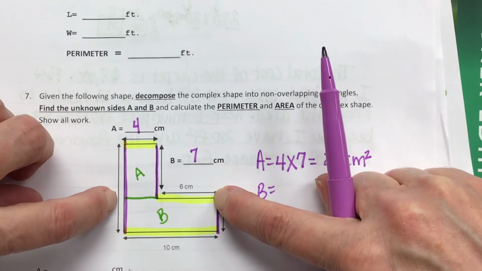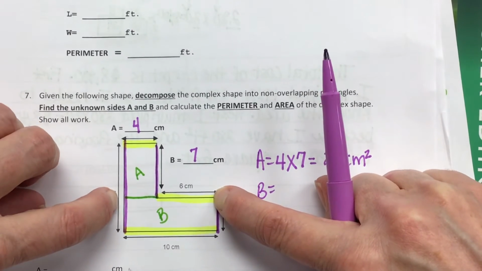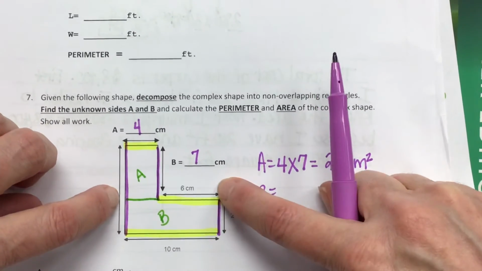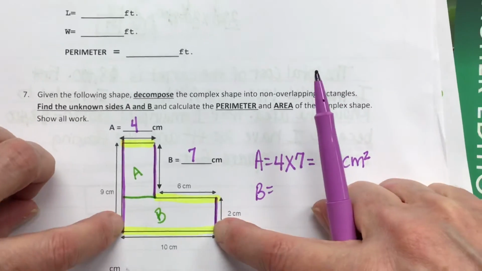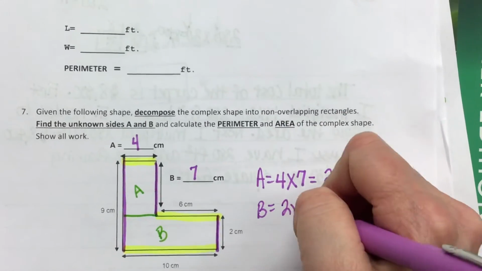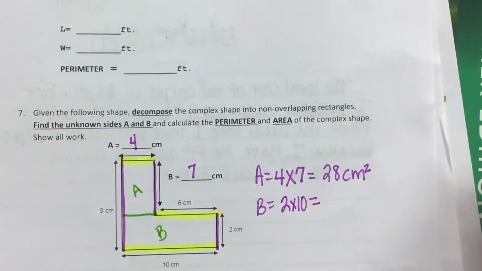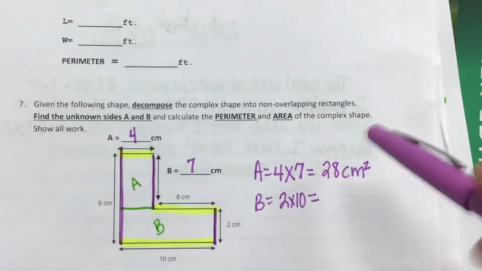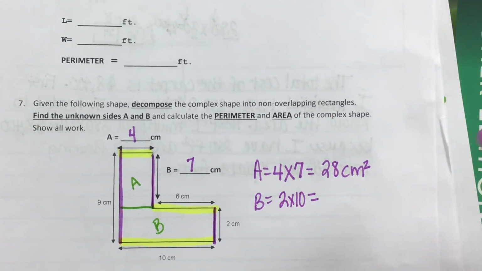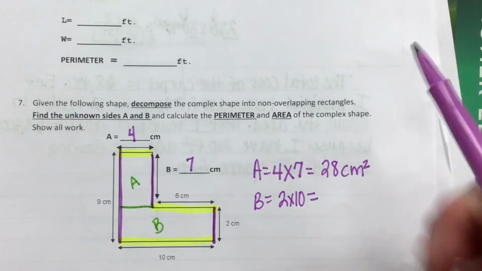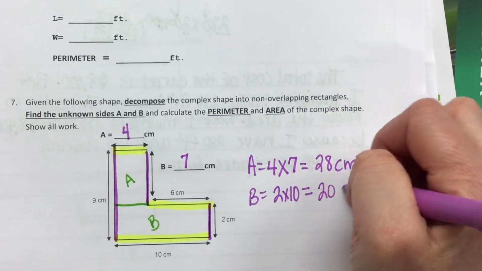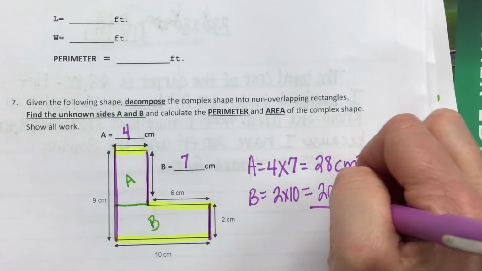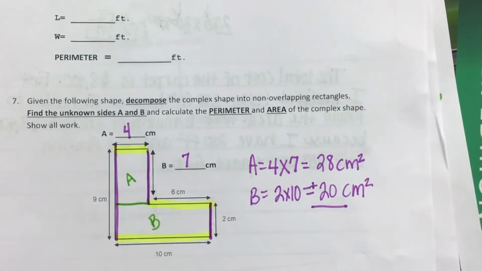And rectangle B goes all the way across. So 2 and 10. So what's the area of rectangle B? 2 times 10. Morgan? 20 square centimeters. So what is the total area?